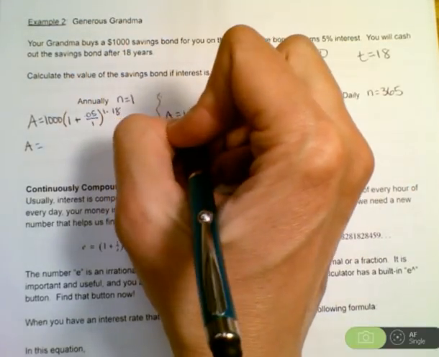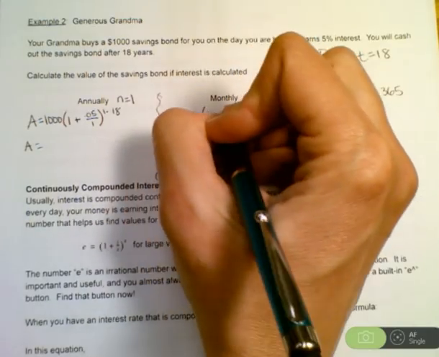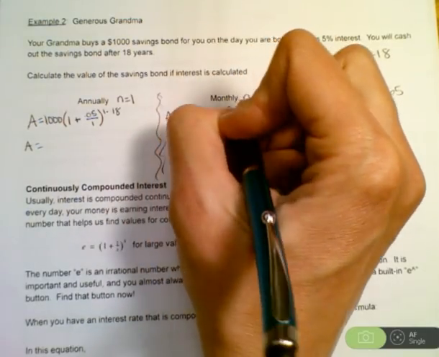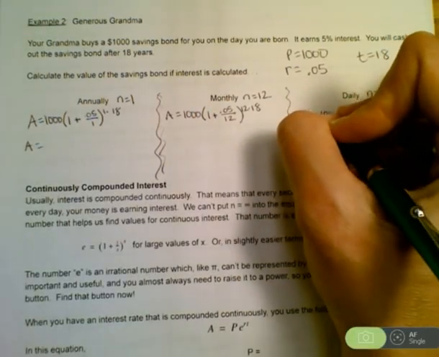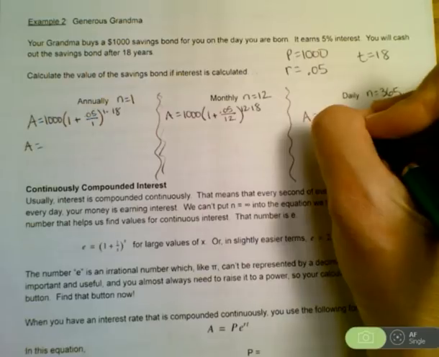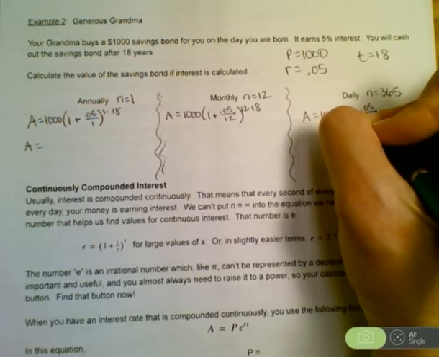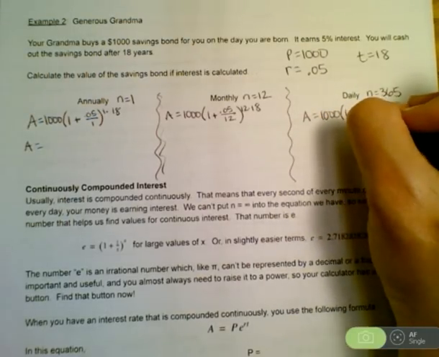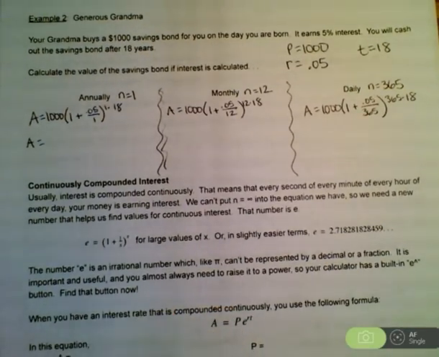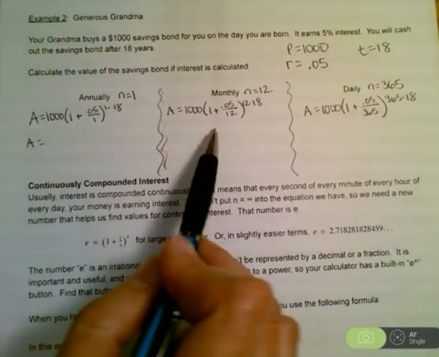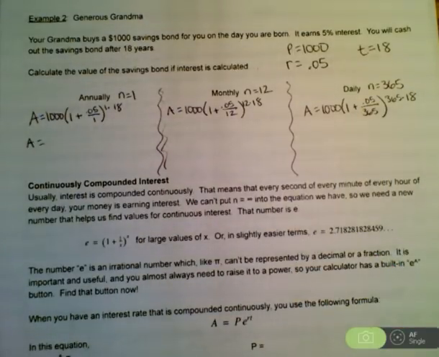Or A is 1,000 times (1 plus 0.05 over 12) to the 12 times 18. Or A equals 1,000 times (1 plus 0.05 over 365) to the 365 times 18. So I'm going to stop there for a moment. I'd like you to stop, plug all that in your calculator, see what you get, and then keep playing, and we'll see if we got the same things. If you didn't get the same thing, you'll want to maybe highlight that and come back and talk to me about it next time.